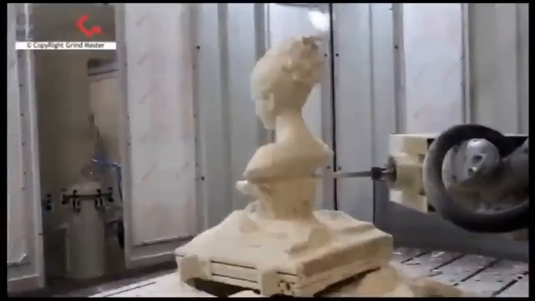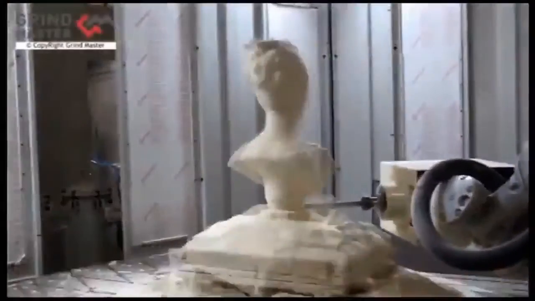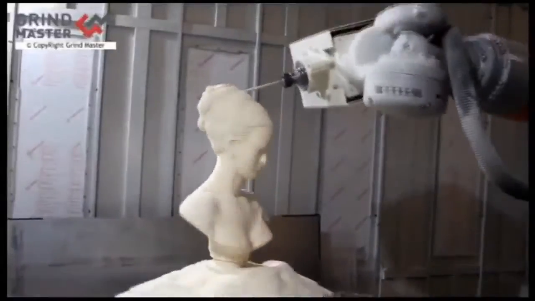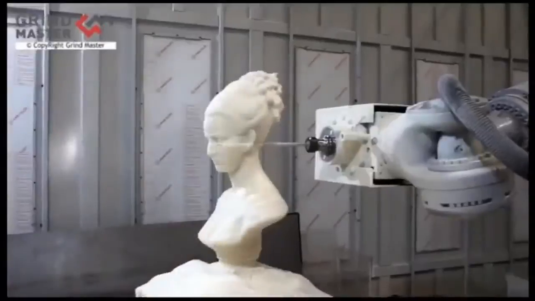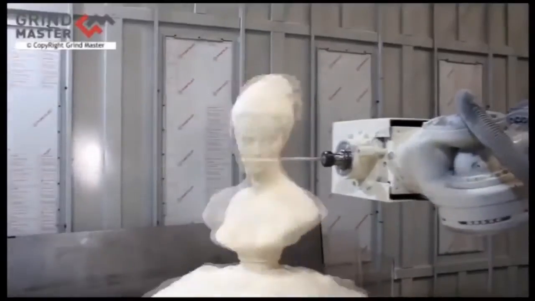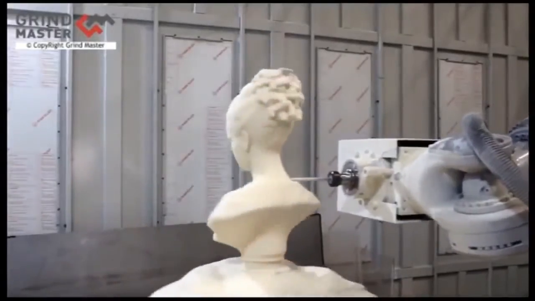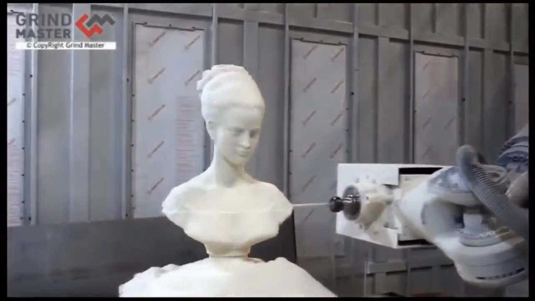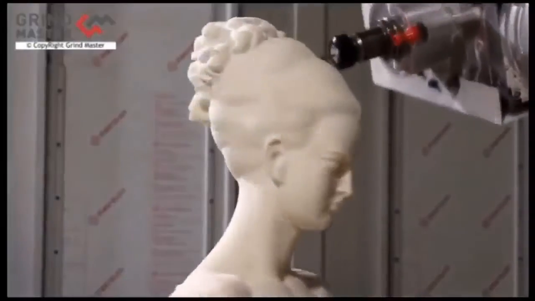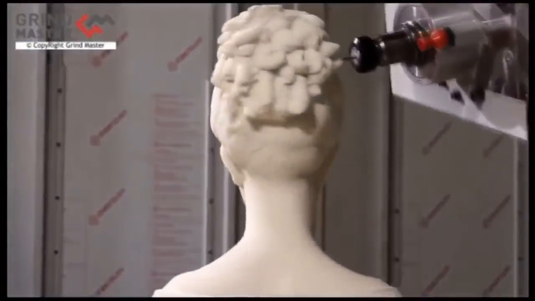Here the robot is doing sculpturing, and this is done with the help of CAD software. It means no need to program. You just import your favorite person's picture, and then the robot will automatically generate coordinates and perform this task in order to complete the sculpture. You can see how beautiful it is.